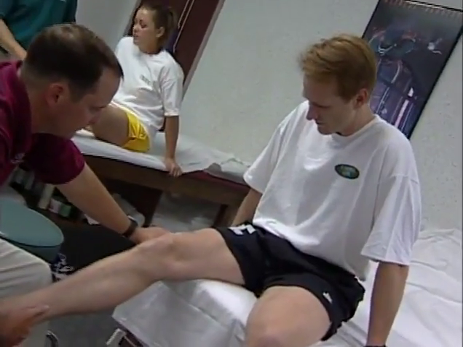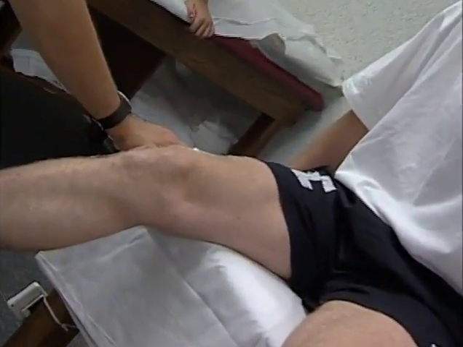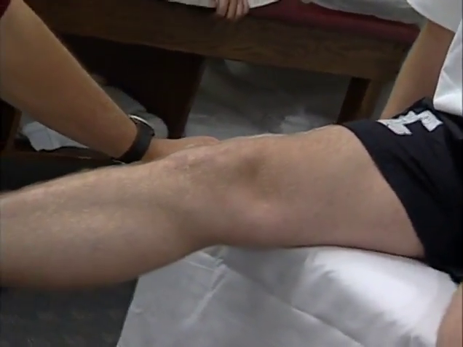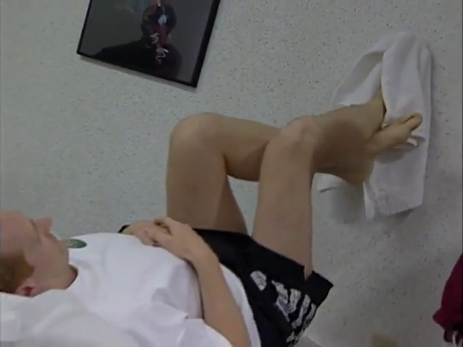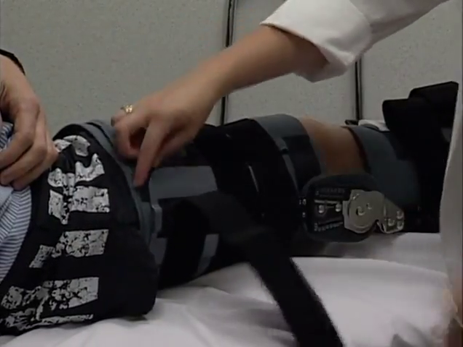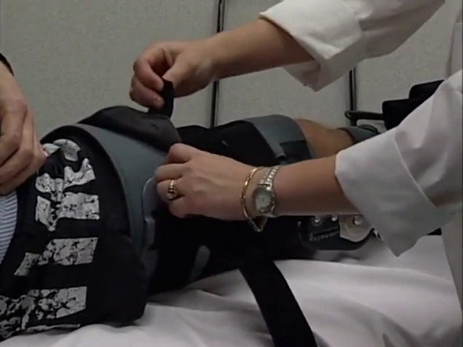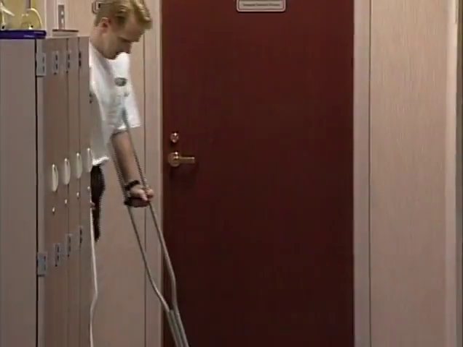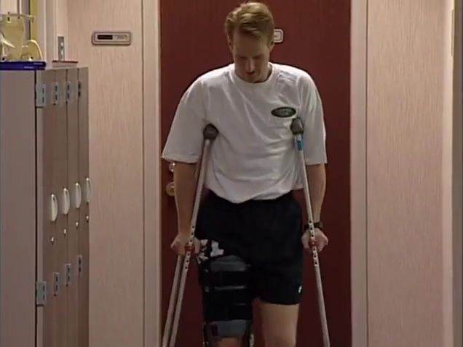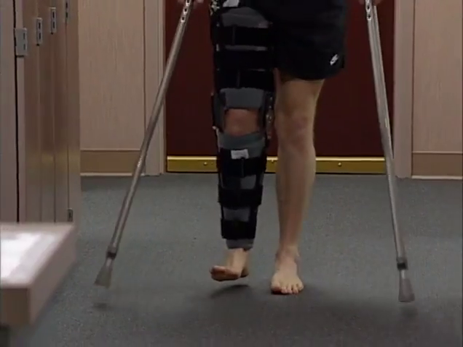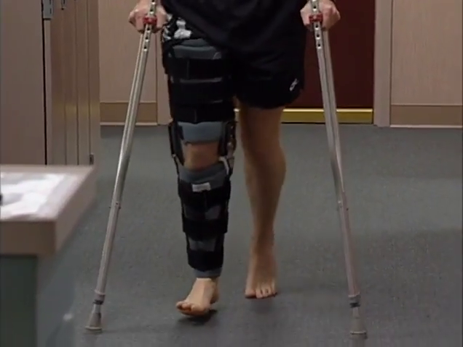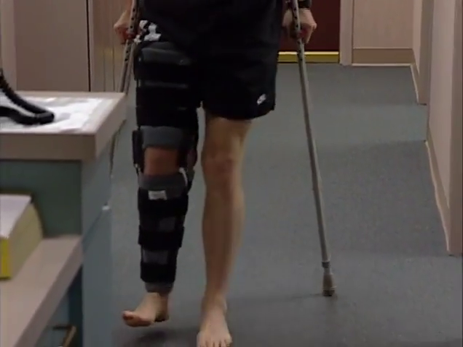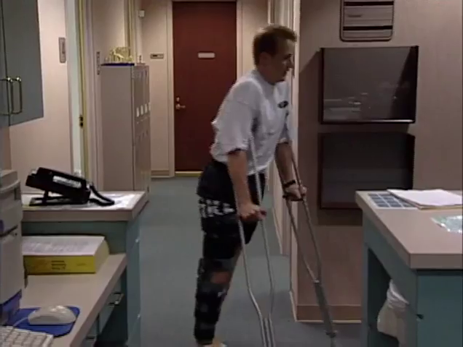Following ACL reconstruction, rehabilitation includes controlling the pain and swelling, regaining knee motion, and regaining muscle strength. The leg is placed in a brace after surgery, and a continuous passive motion machine may be part of the initial rehabilitation protocol. Crutches are required for 2 to 3 weeks. Although as swelling decreases and muscle strength improves, the patient progresses to putting full weight on the leg, independent of crutches. This phase of treatment typically takes 6 to 12 weeks.